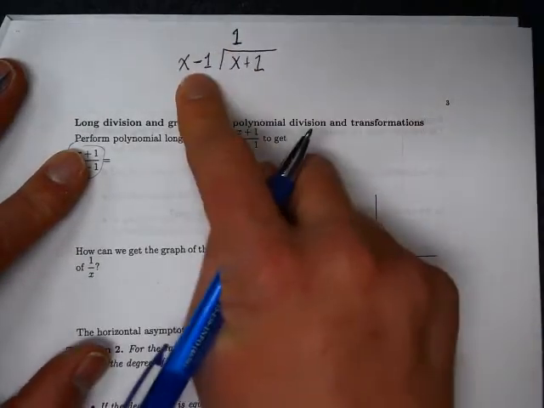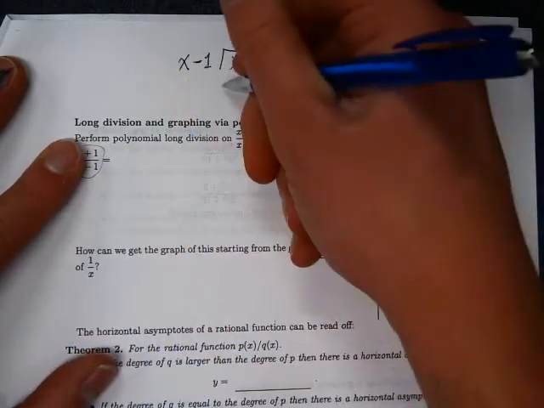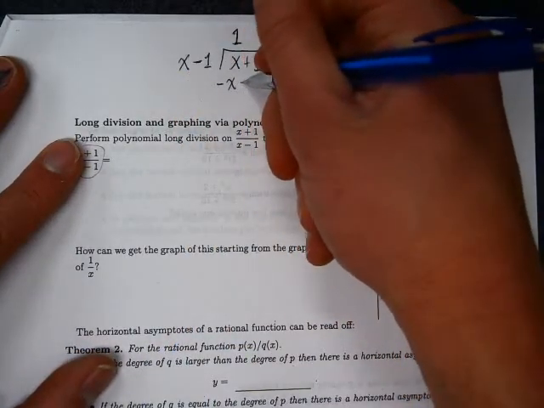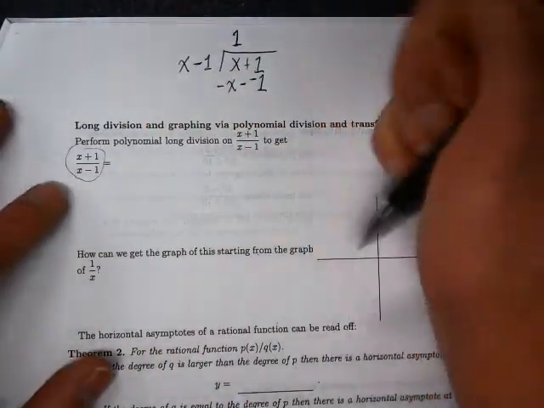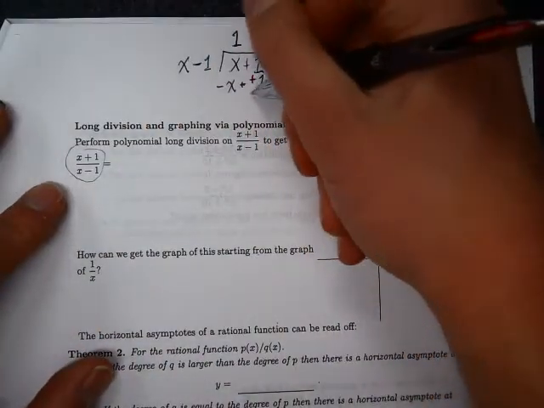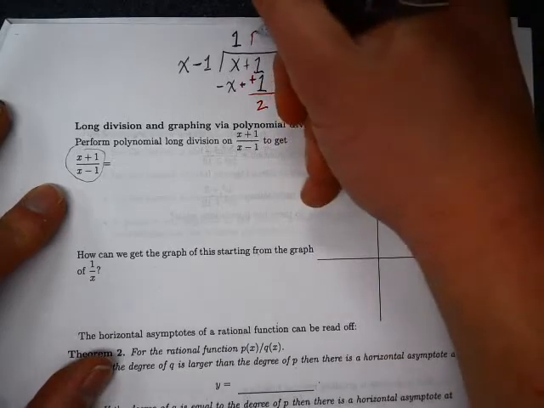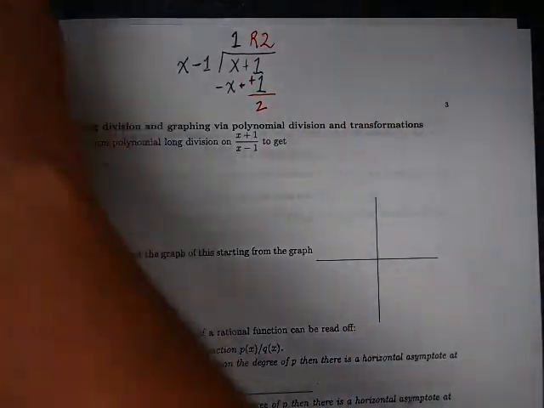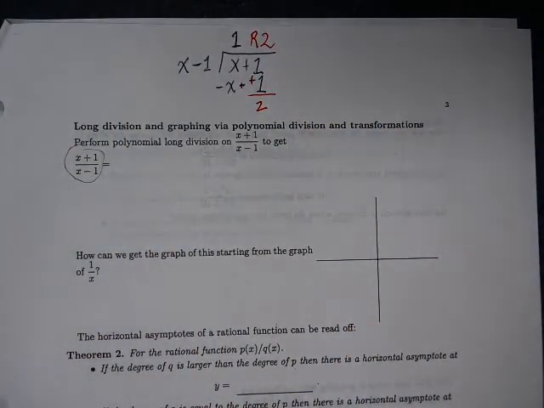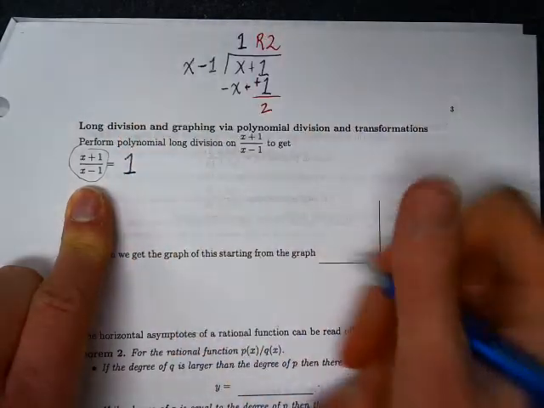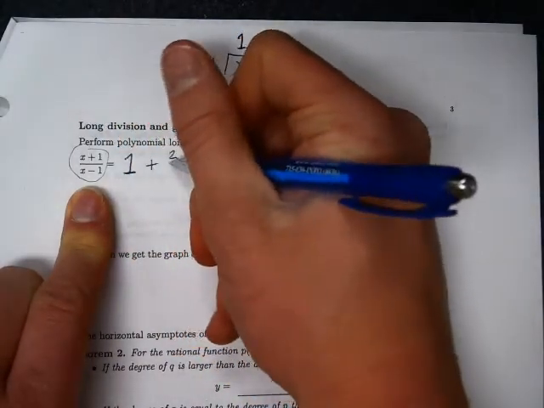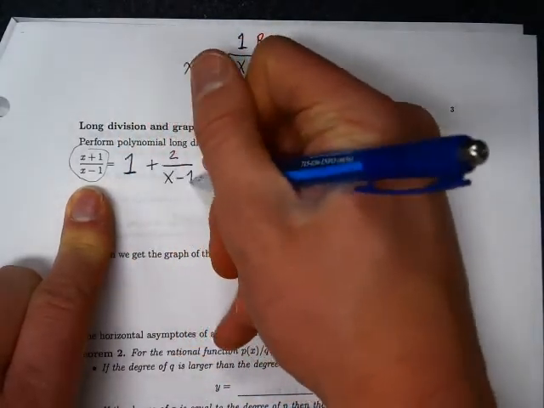Then I'll take 1, multiply it by x minus 1, and subtract. So that'll be minus x minus negative 1, plus, plus. We see 2, so there is a remainder of 2. And now I'll say what that means. That means that this rational function is equal to 1 plus 2 divided by x minus 1.